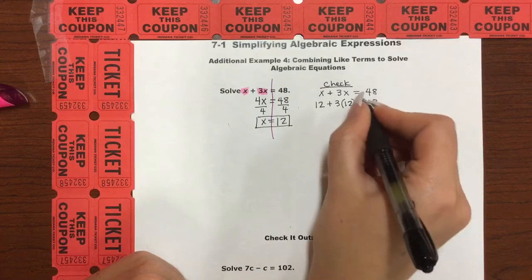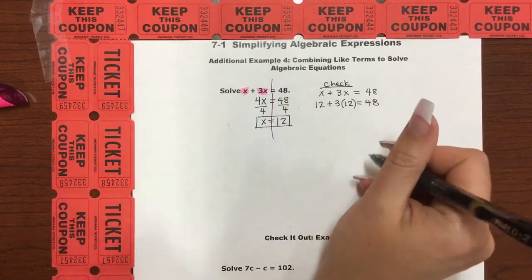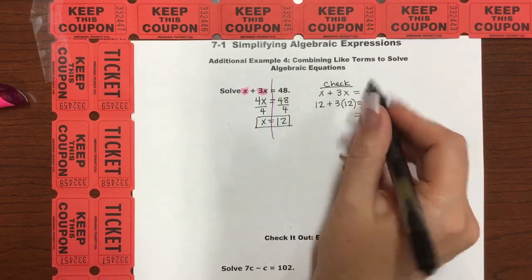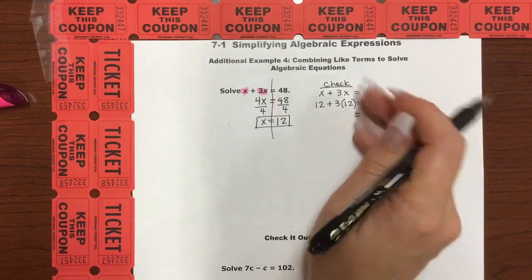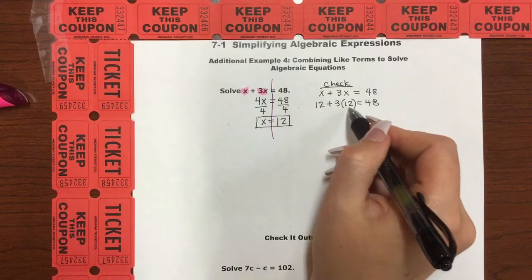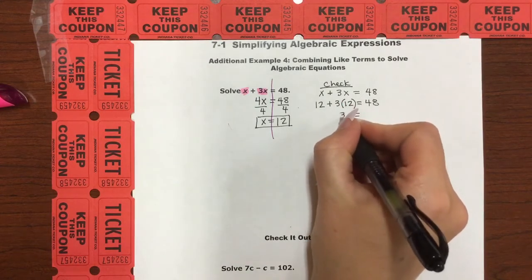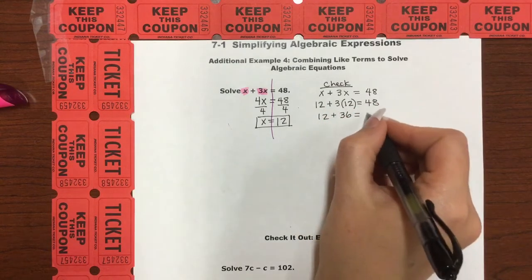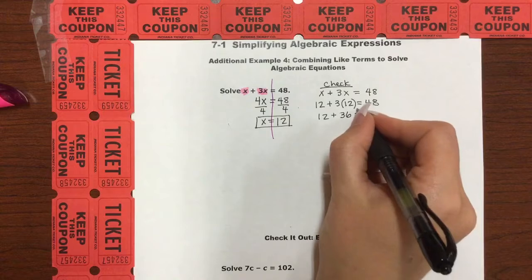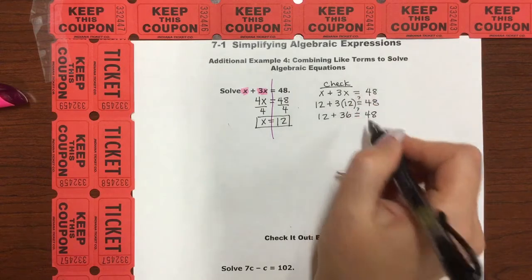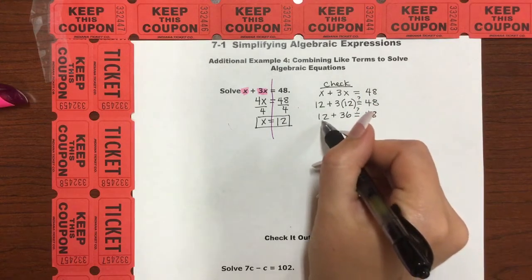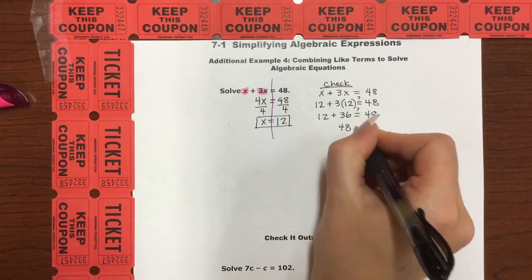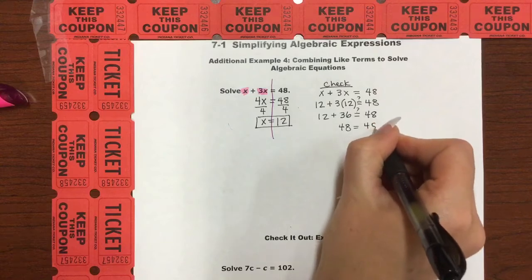And see how my equal signs are all lined up? Hopefully it will stay like that. Okay, then we just do order of operations. So here we go. We're going to simplify on this side of the equation. There's multiplication. 3 times 12 is 36 plus 12 equals 48. And is this true? We're trying to see if it's true. And 12 plus 36 is 48. Yes, this is true. Those are equivalent.